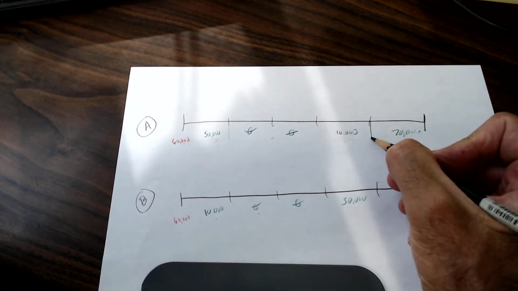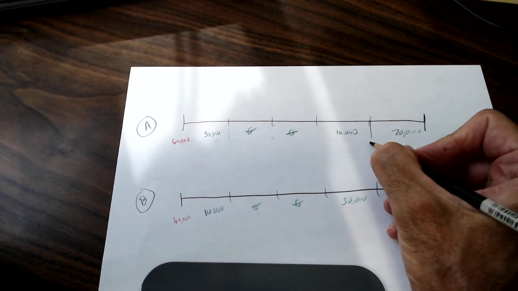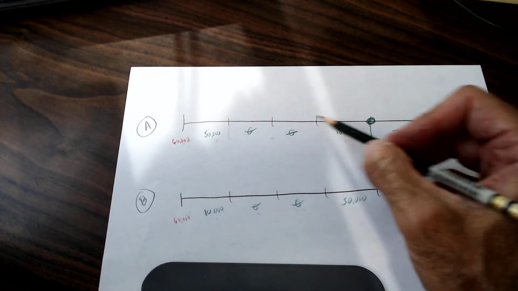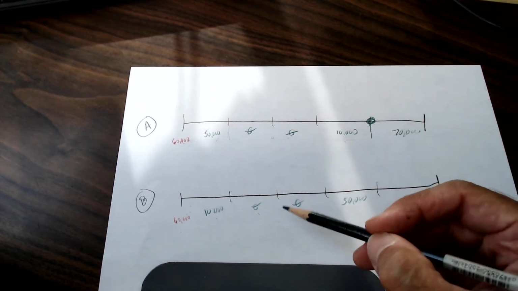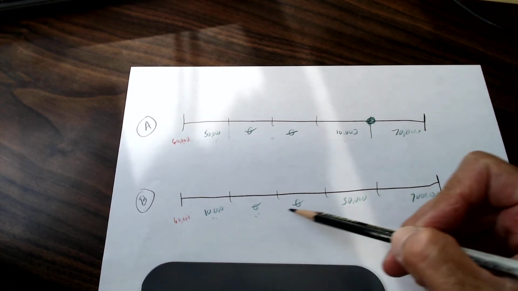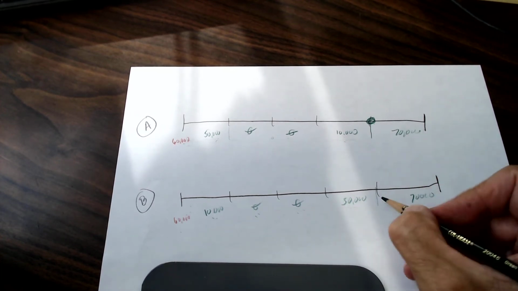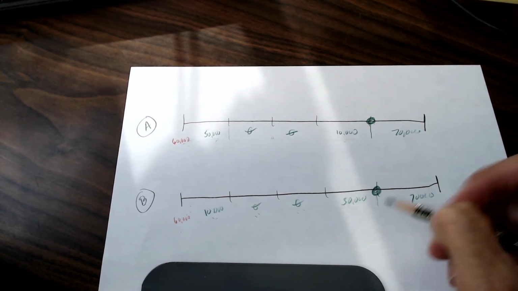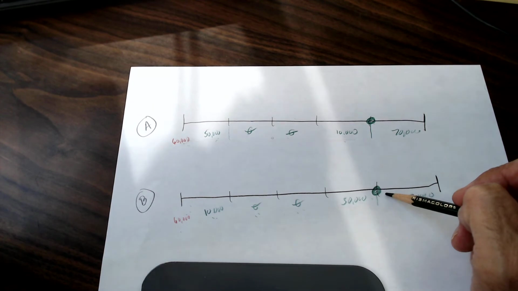Oh, it's 60,000. So it looks like the cash payback period is exactly 4 years. How about the second project? 10,000 the first year, nothing, nothing, 50. Oh, looks like the cash payback period in this one is exactly 4 years. So they both have the same cash payback period.